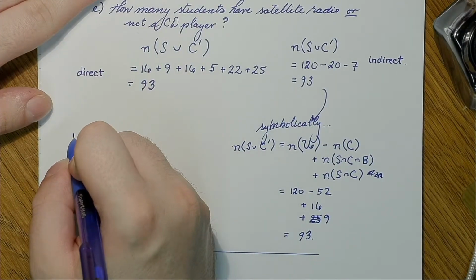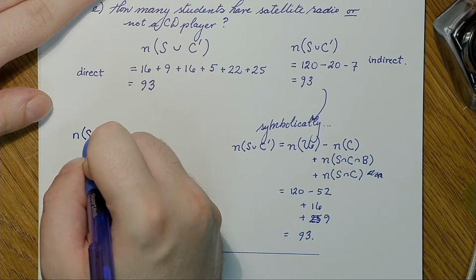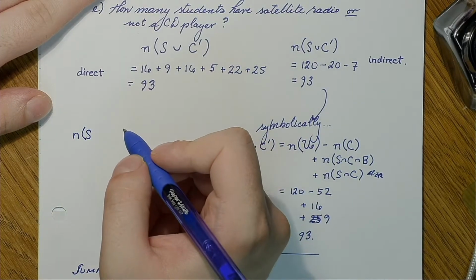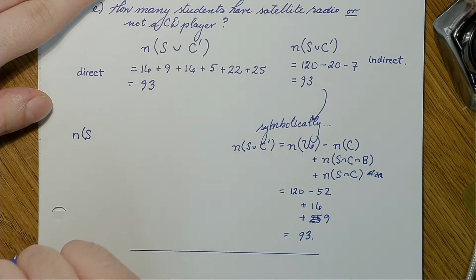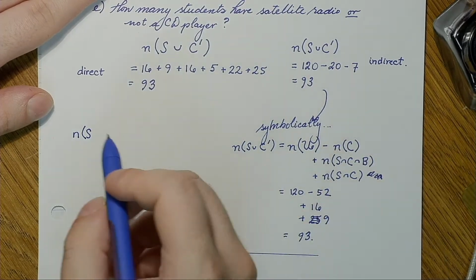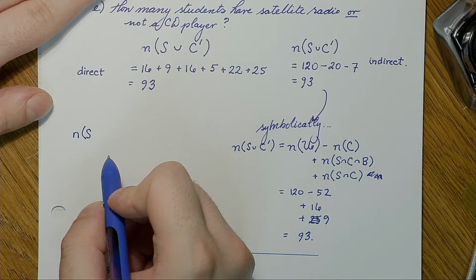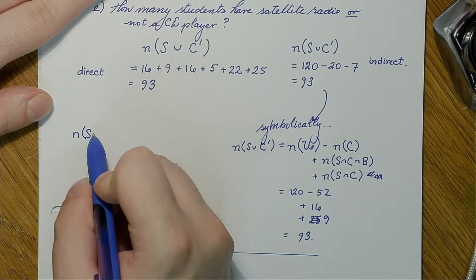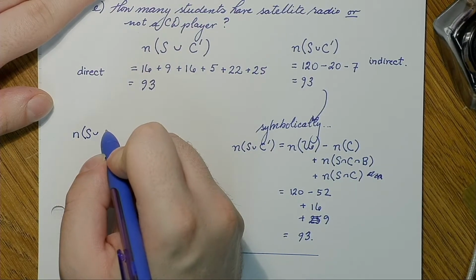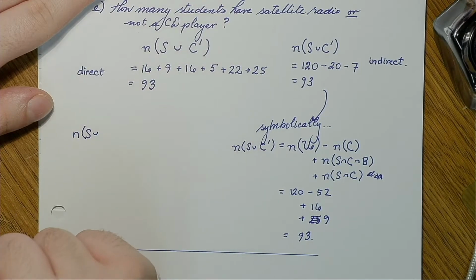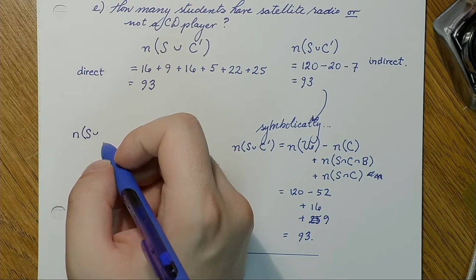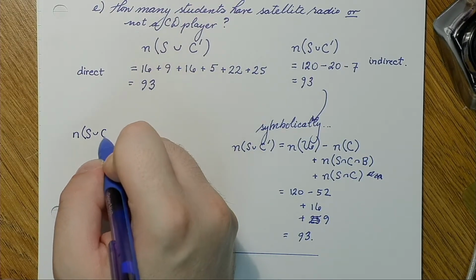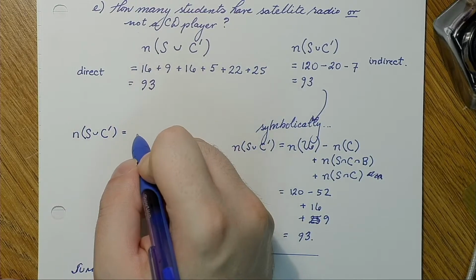Somebody has written S union, okay, I think that it should be C prime. So let's do that.